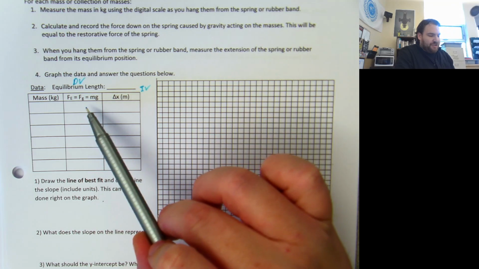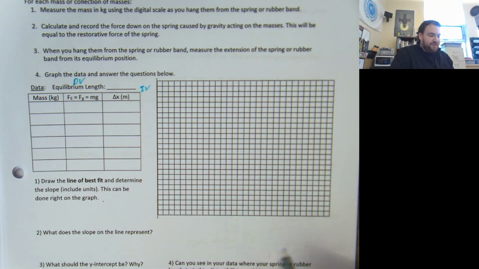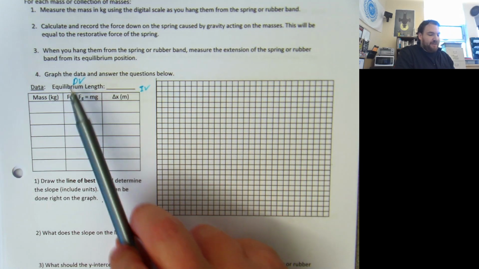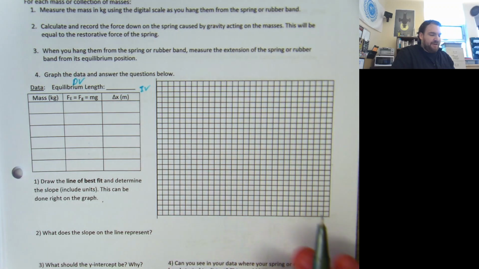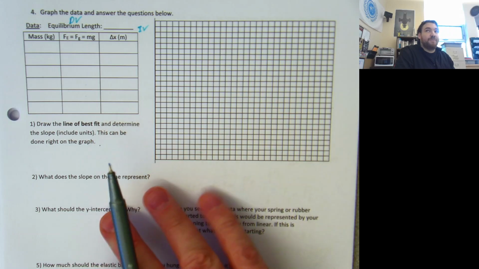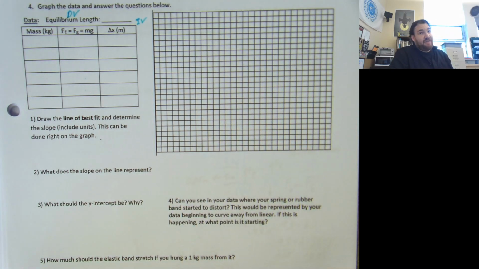Once you've got your 1, 2, 3, 4, 5, 6 results, you're going to graph them. FE is your dependent variable. Extension is your independent variable. You're going to draw the line of best fit. It should be straight. If it's not, then perhaps you distorted it. If you distort your rubber band, you'll see a curve on your graph. It's going to be really easy to see. You're going to determine what the slope of the line represents. What should the y-intercept be?